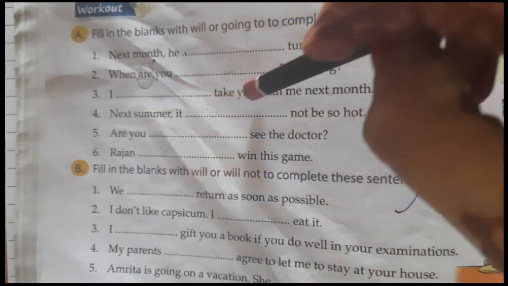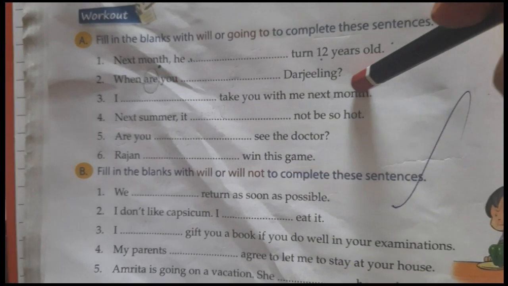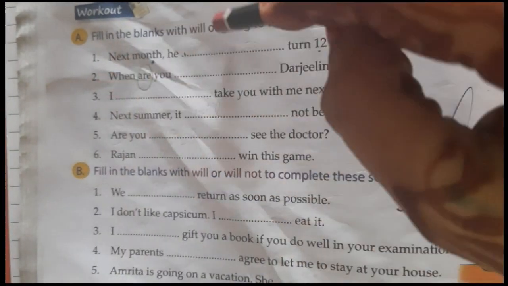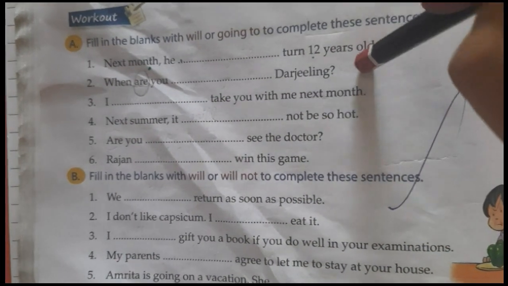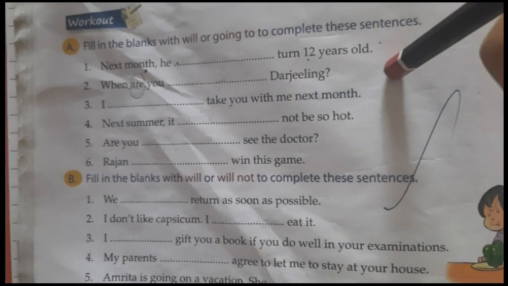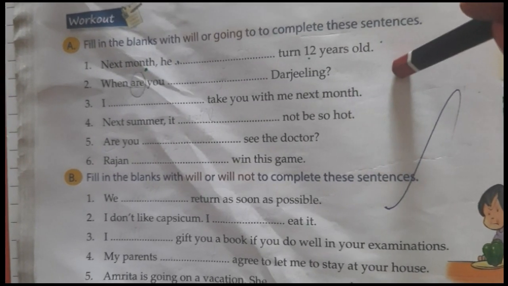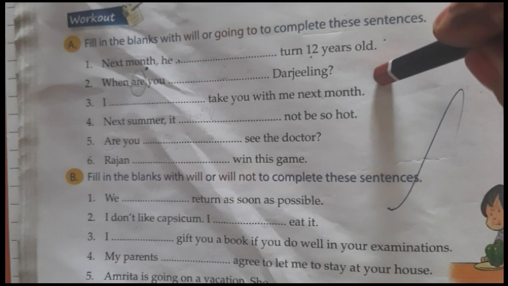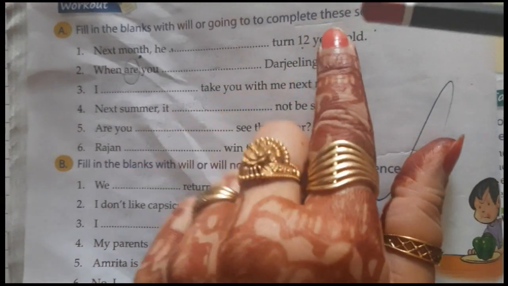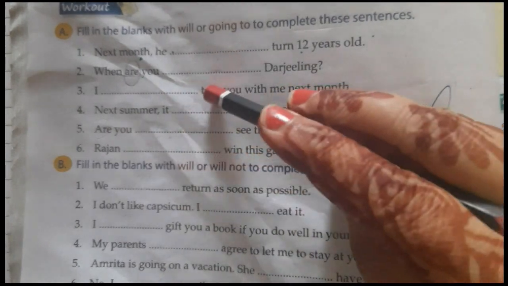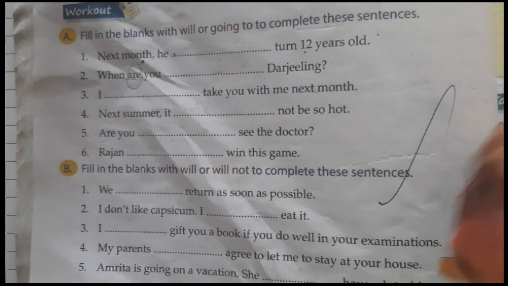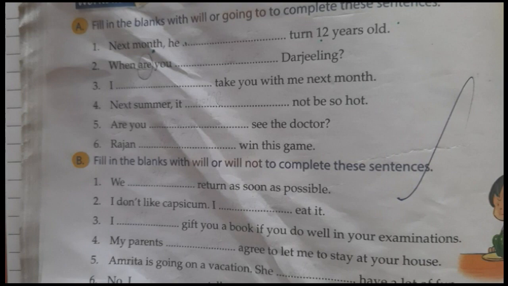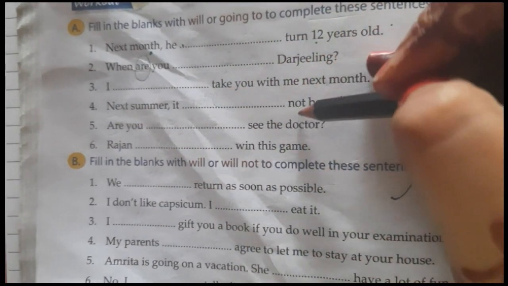Number 3, I dash take you with me next month. Now again, it can be "I will take you with me next month," or it can be "I am going to take you with me next month," if I am very sure of it, if I have decided. It is just to know how you can speak in future tense. The usage of any tense means that you should know how we can use it in our daily language. So if I am sure of my thing, if I have decided, then I can say, I am going to take you with me next month. With I, the helping verb will be am. Or you can even say, I will take you with me next month. Both are correct.